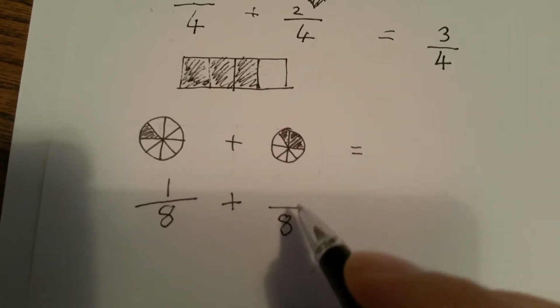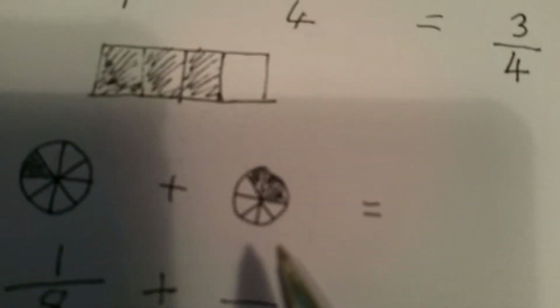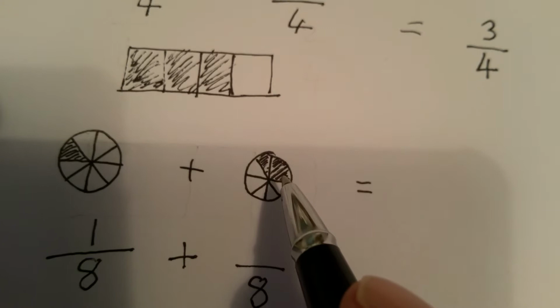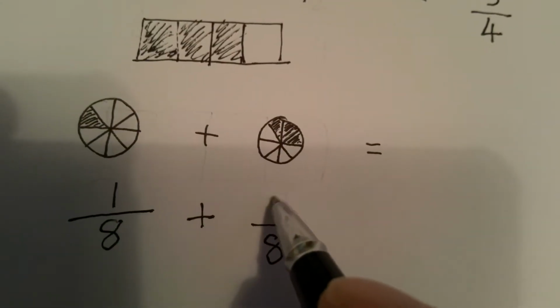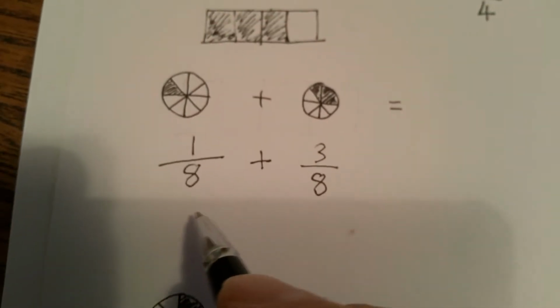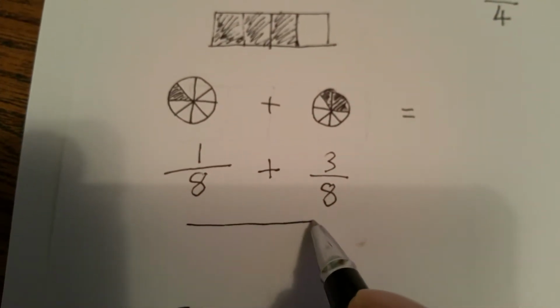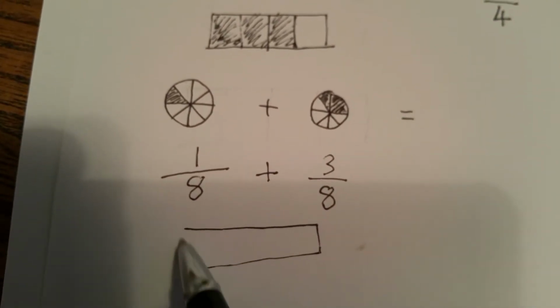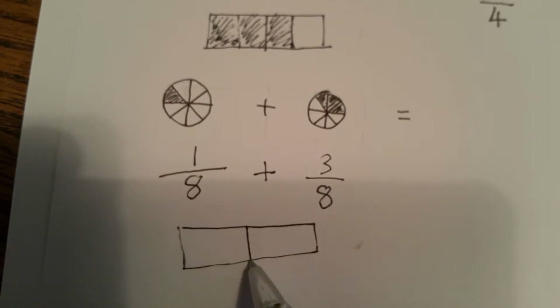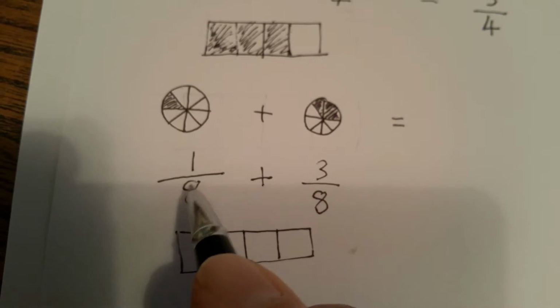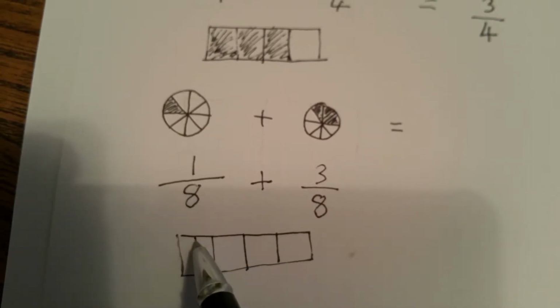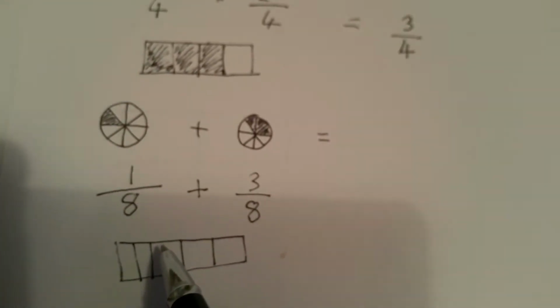And how many have I shaded in? Let's have a look, see if it can focus. Oh, struggling. 1, 2, 3. There's actually 3 parts shaded in there. So now, when I draw my bar, try and make it the same size as the one above. Straight down the middle. That's 4. Remember, I need 8 sections of my bar. There we go.